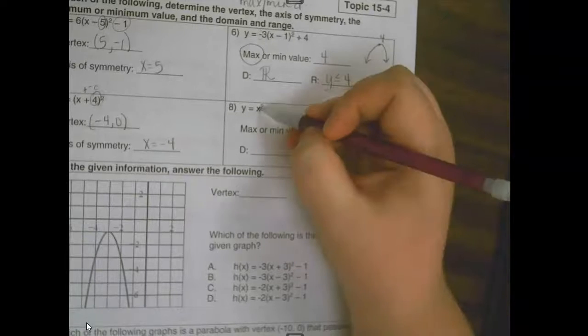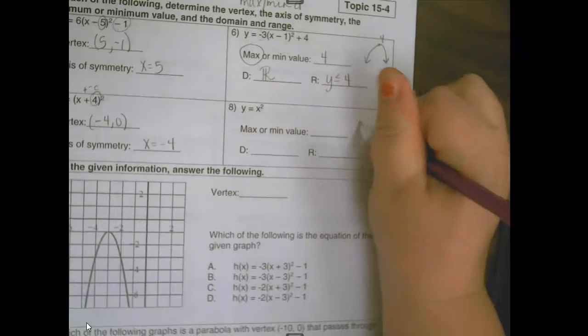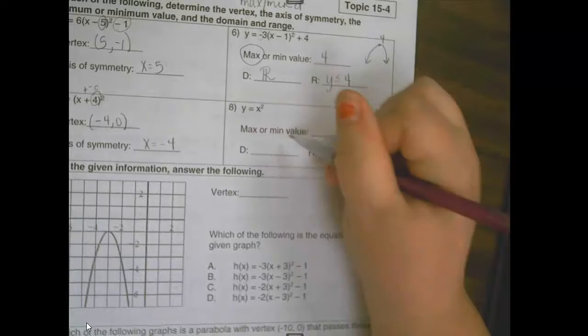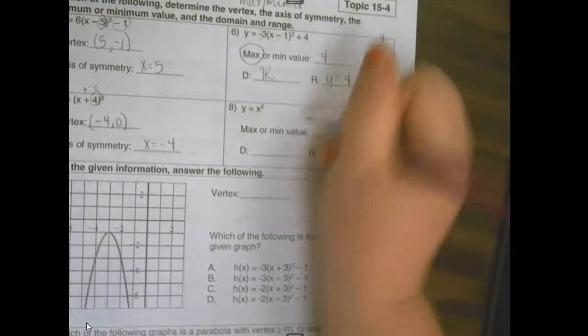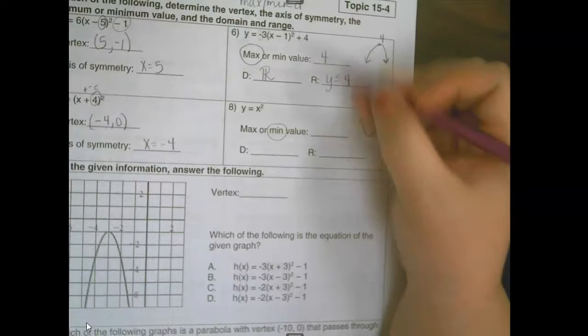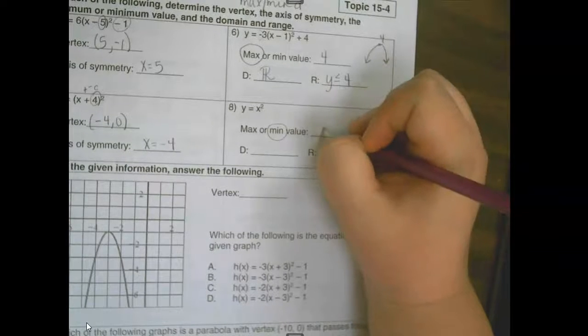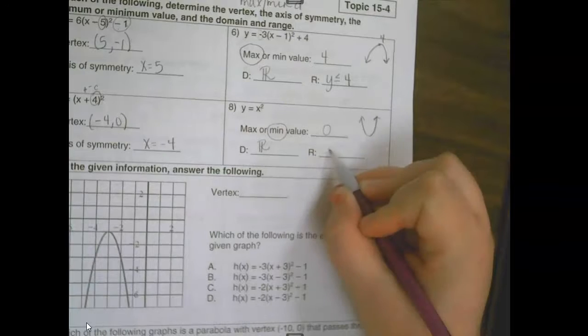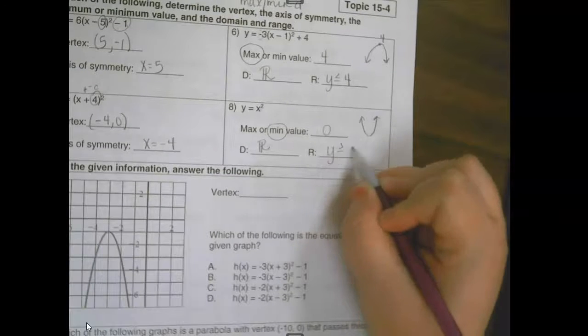All right, and this one is our parent function, which we should be getting good at seeing. It's going to have a min. We'll find that value. It's going to be my D. There's plus 0. It's going to be 0. Domain is all real numbers. And range is going to be y has to be greater than or equal to 0.